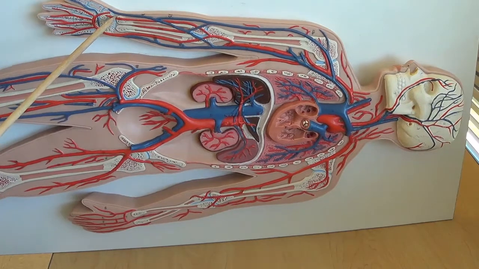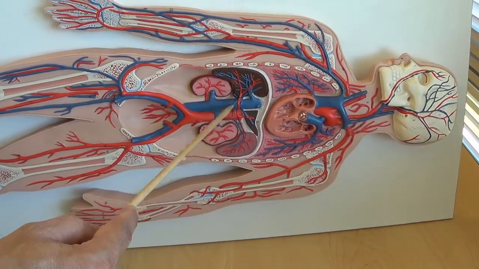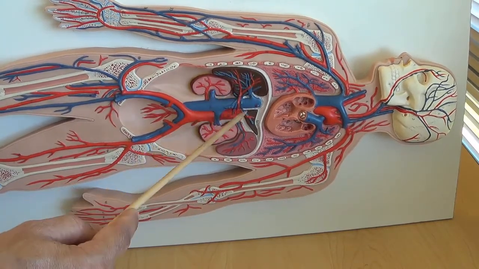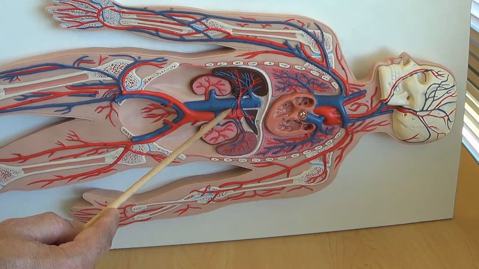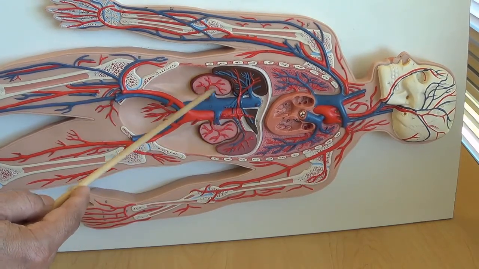Okay, and now let's see the inferior vena cava. Hepatic vein for the liver, gastric vein for the stomach. This is the superior mesenteric vein. Okay, and two renal veins.